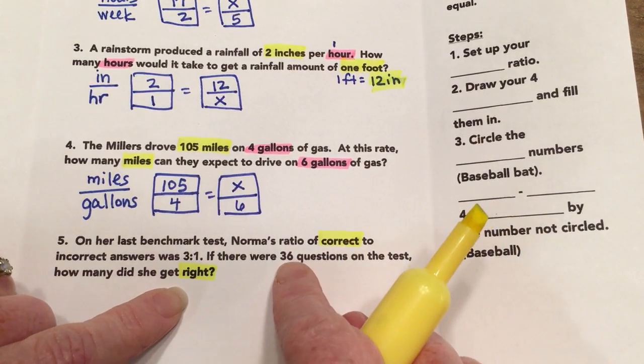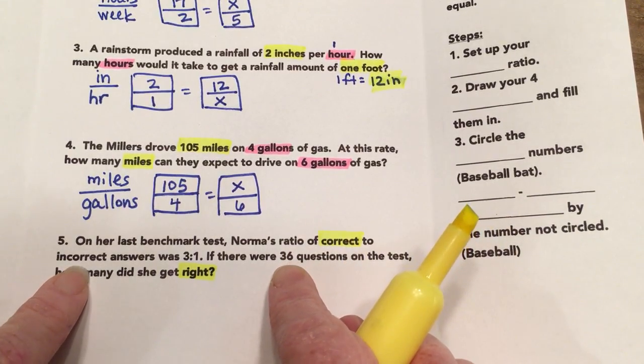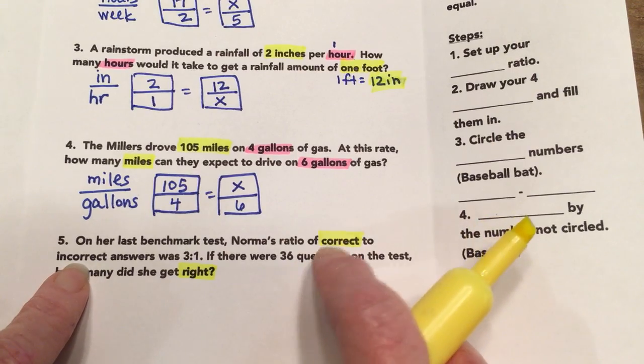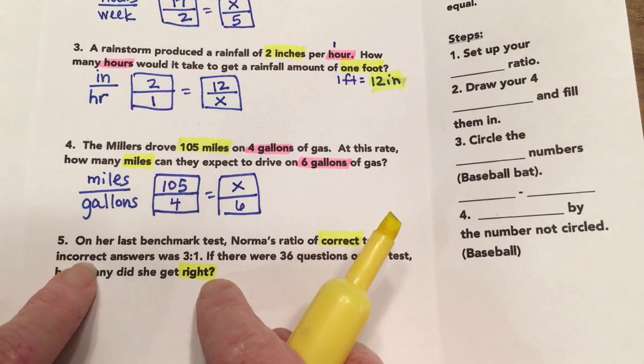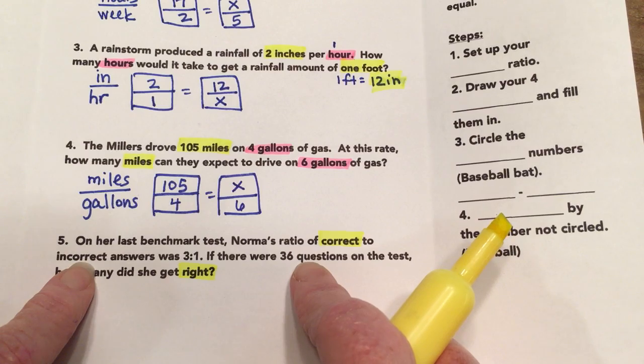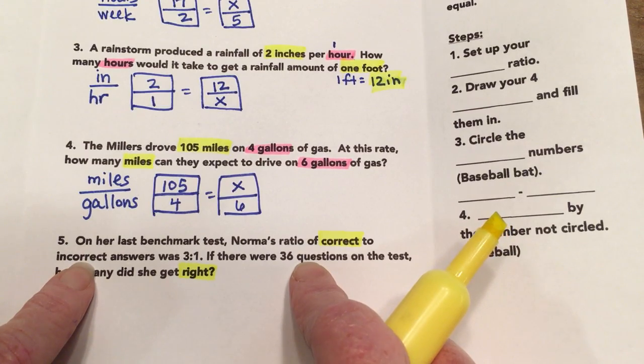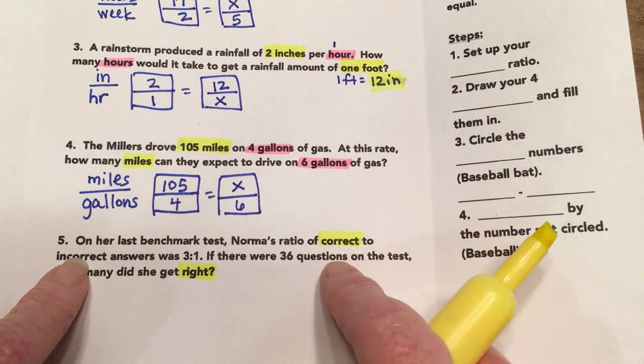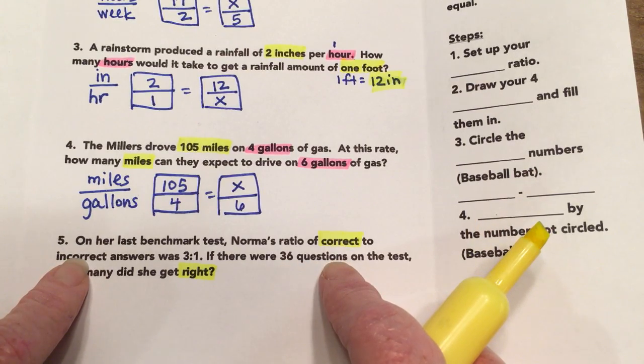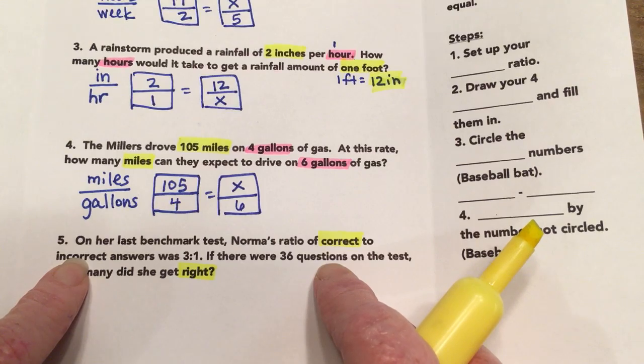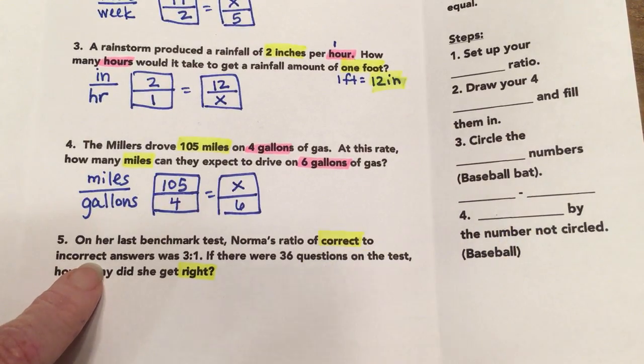Now, I also need to look at incorrect. Is 36 the same thing as the number of questions she got incorrect? Because they're using 2 different words here. Correct and right mean the same thing, but incorrect answers, and there were 36 questions on the test, that's 2 different things. So incorrect is what she got wrong, but 36 questions is how many questions were on the test. That's a total. All right, so they've switched words. This is a little tricky.